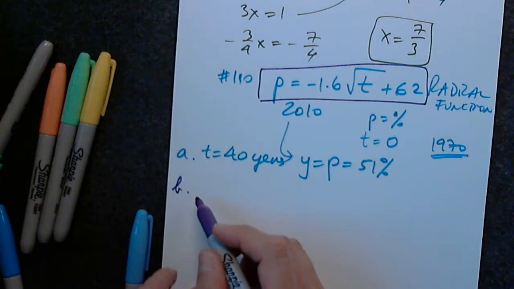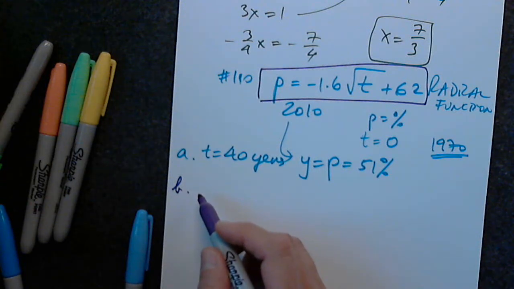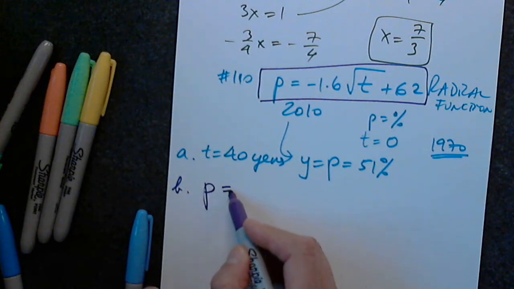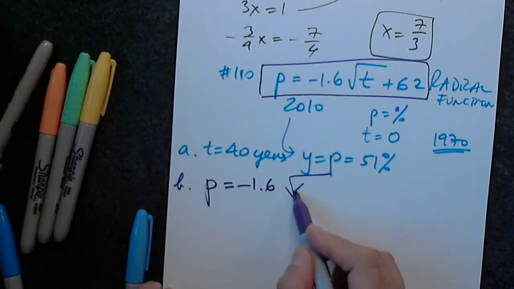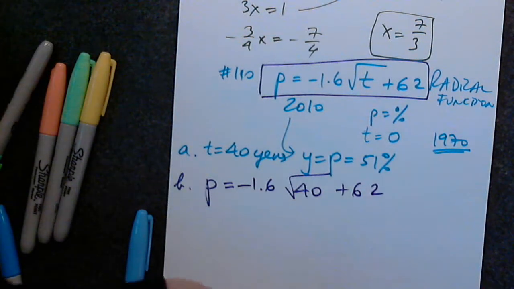So P equals negative 1.6 square root of 40 plus 62. Excellent. We only knew the time, which is the number of years, so let's now go to the graphing calculator.